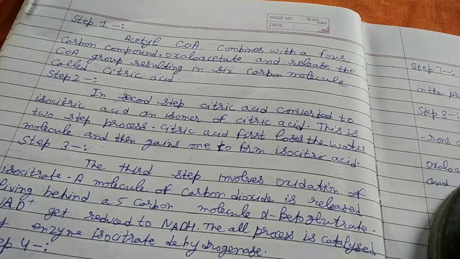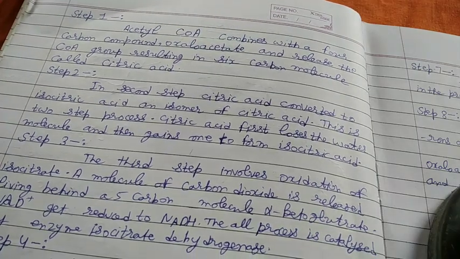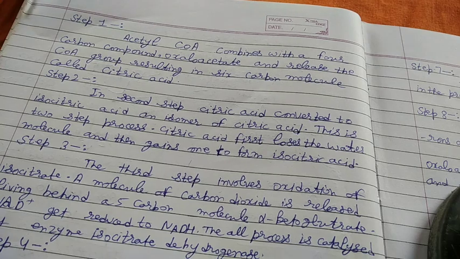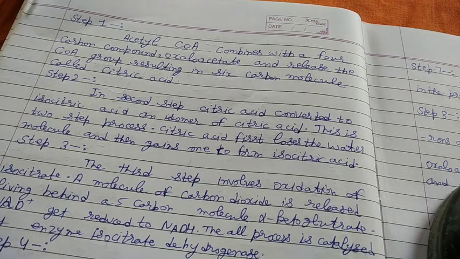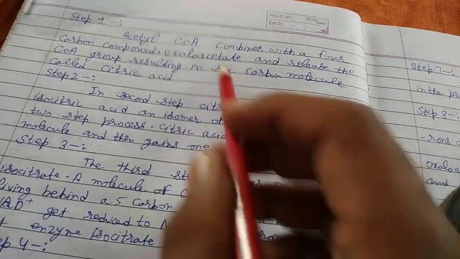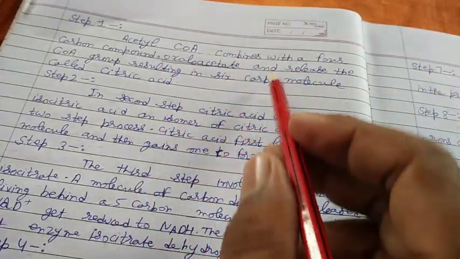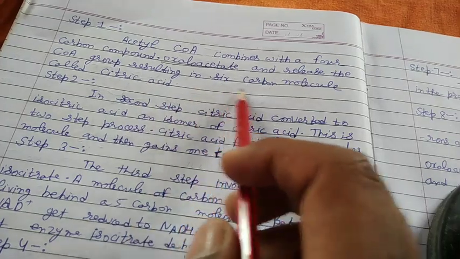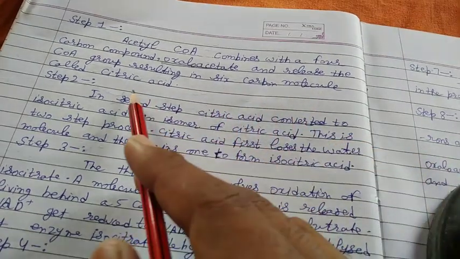First of all, acetyl coenzyme A combines with the 4 carbon compound oxaloacetate and releases the coenzyme group, resulting in a 6 carbon molecule called citric acid.